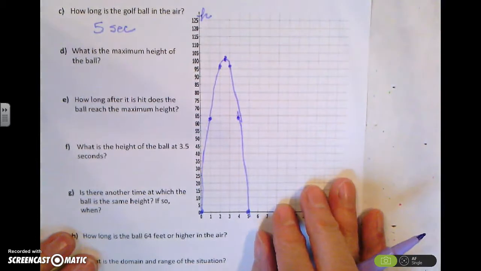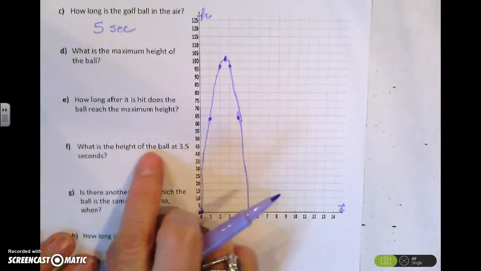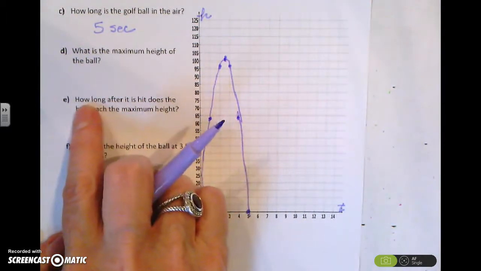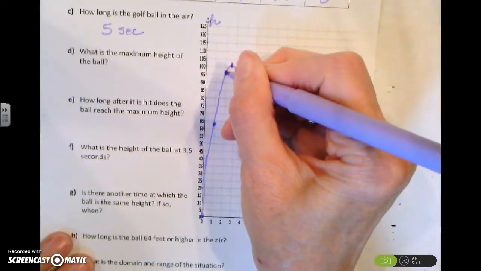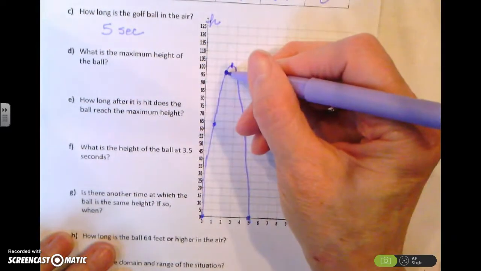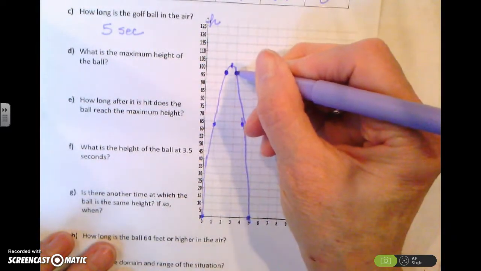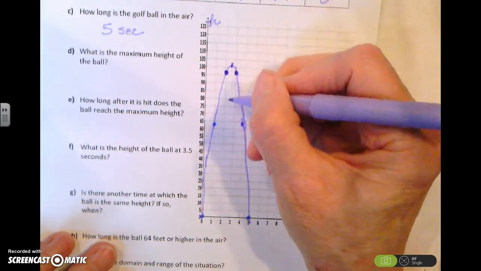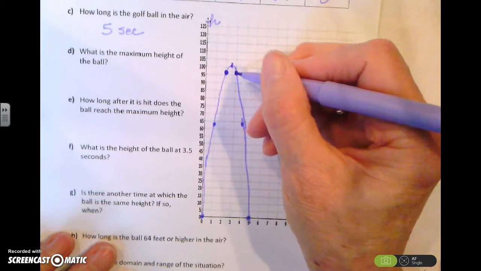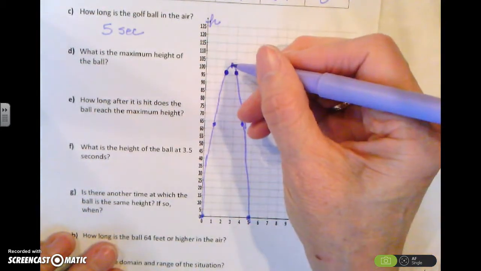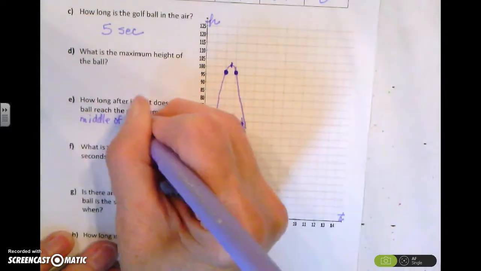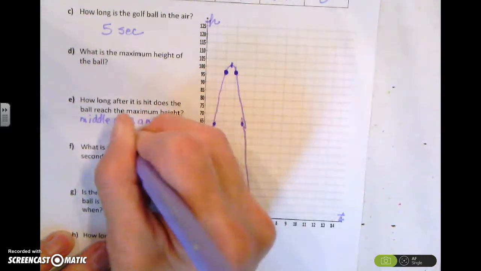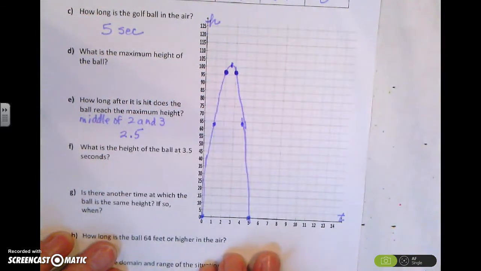We're not real sure. We kind of drew the picture so we have a good guess, but we don't know that exactly yet. So how long after it's hit does the ball reach the maximum height? Well, here, this is at 2 seconds, and this is at 3 seconds. So we know that we have symmetry and that the vertex is right in the middle of 2 and 3. So the middle of 2 and 3 is going to be 2.5. So here I'm going to put the middle of 2 and 3, and it's going to be exactly in the middle, so 2.5.